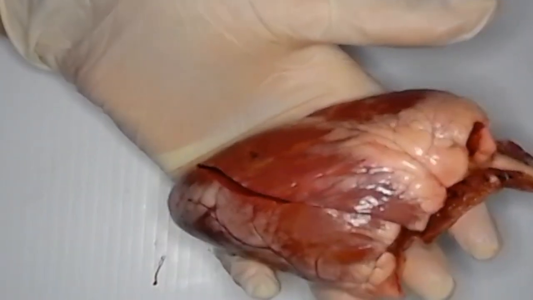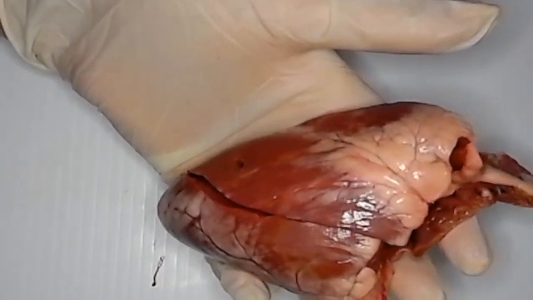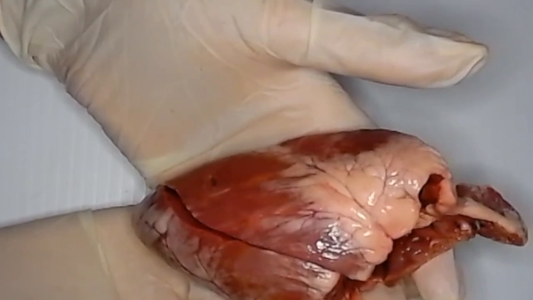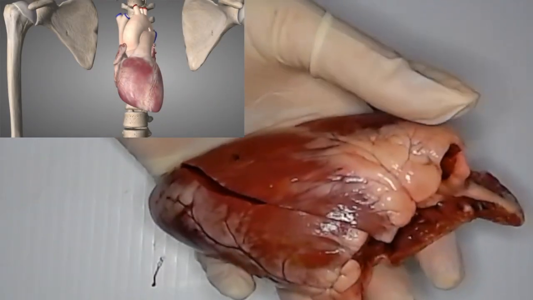So today we are going to be dissecting a sheep heart. The reason that we're going to dissect a sheep heart is because sheep have a very similar heart to us humans. So we're able to make some comparisons between the sheep as well as us.